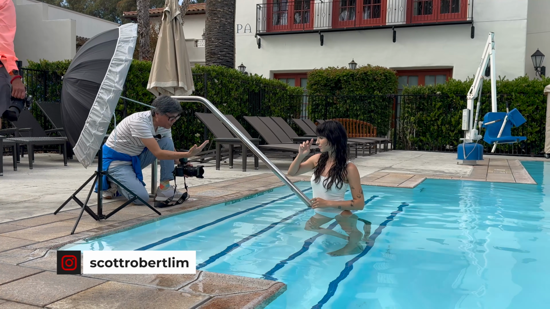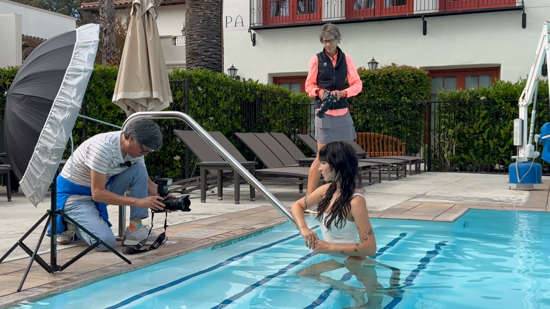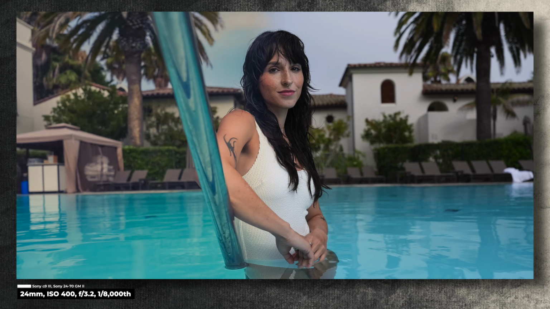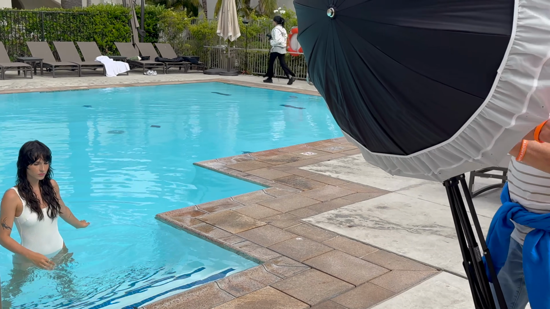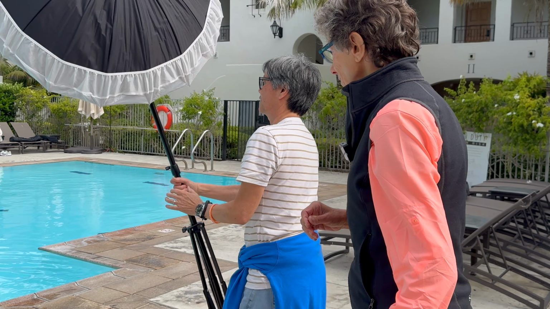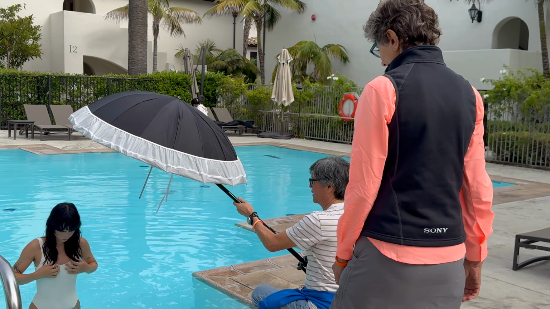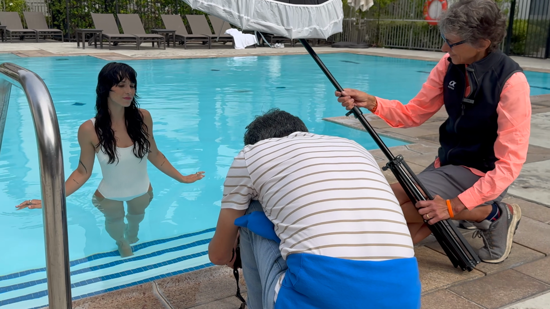Can you see a little bit more shoulder this way? There you go. Ooh, yeah, that looks great. So what I want to do is have the light above her head. Kind of just like this. Oh my gosh. Beautiful.